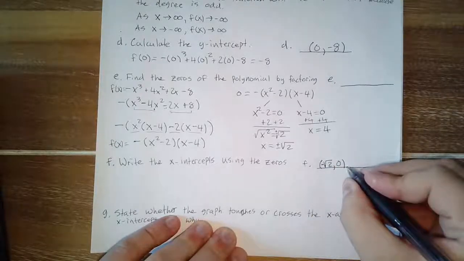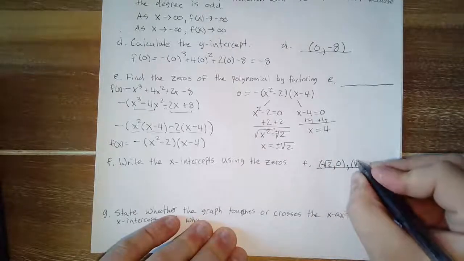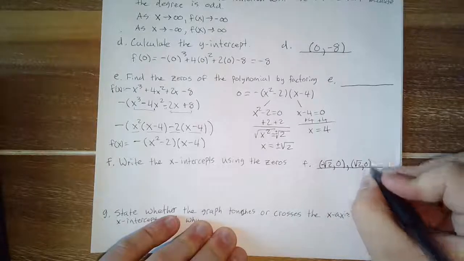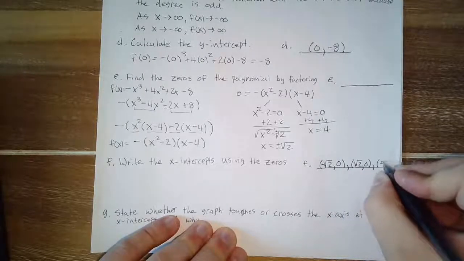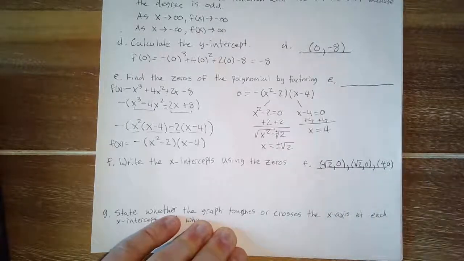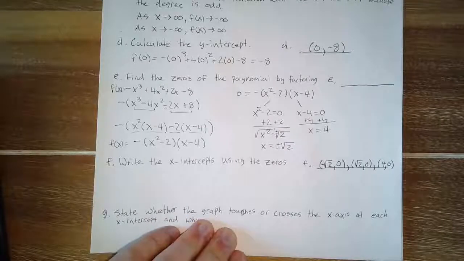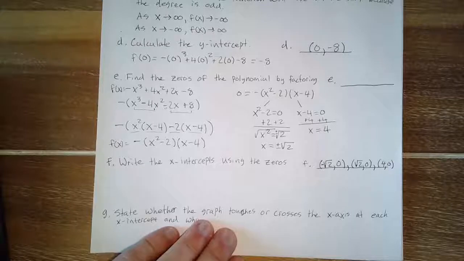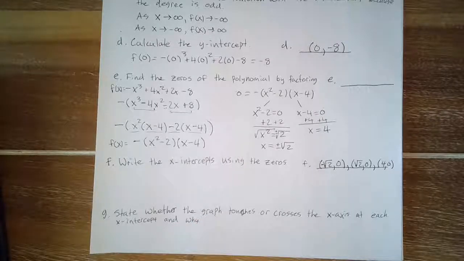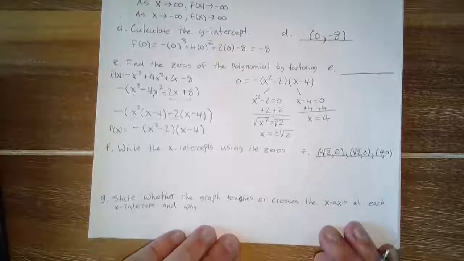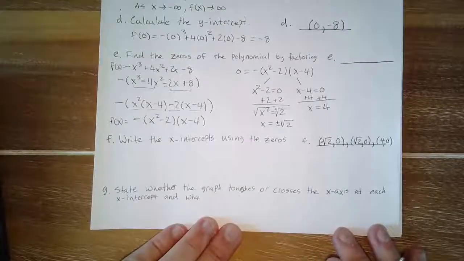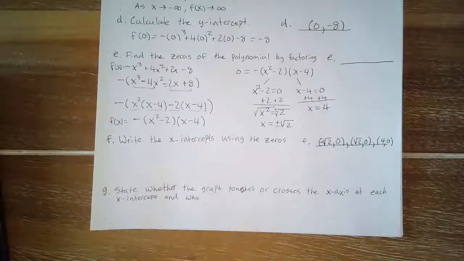And last but not least, here we have G, and G says state whether the graph touches or crosses the x-axis at each x-intercept and why. And this has to do with this idea of multiplicity. So when I look at my zeros, these zeros all had a multiplicity of 1. I only see those happening one time.